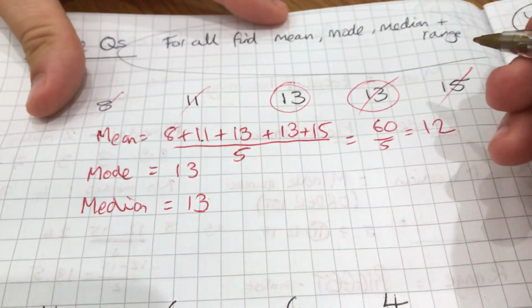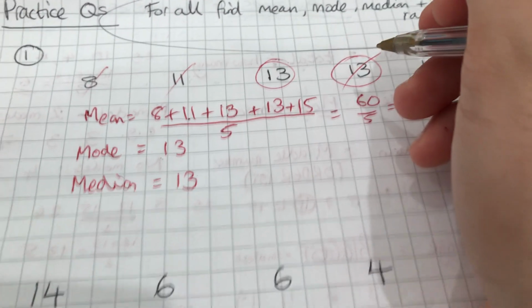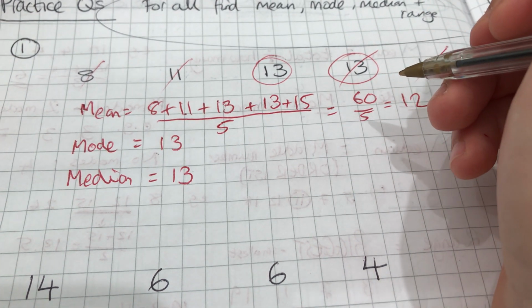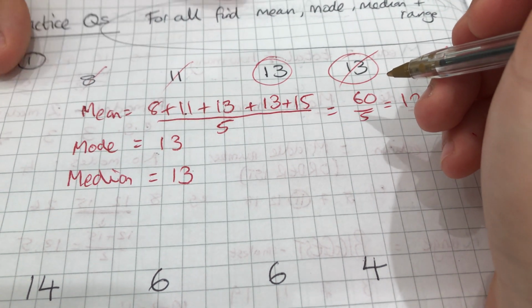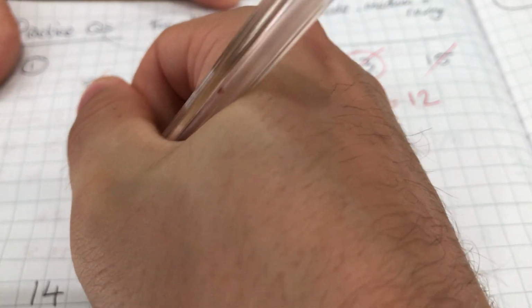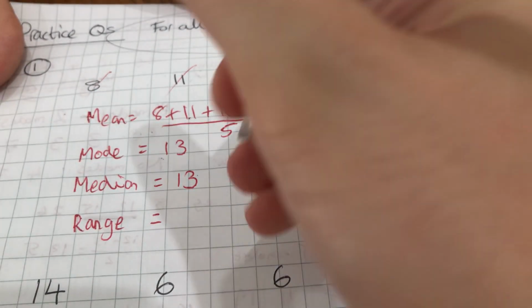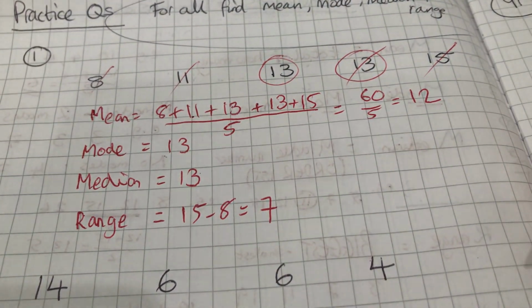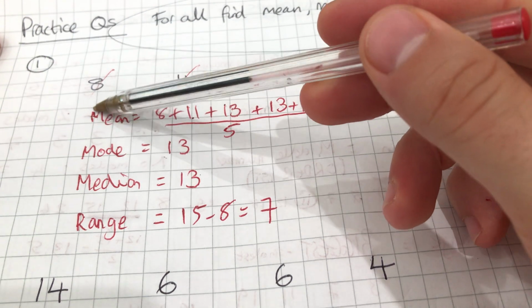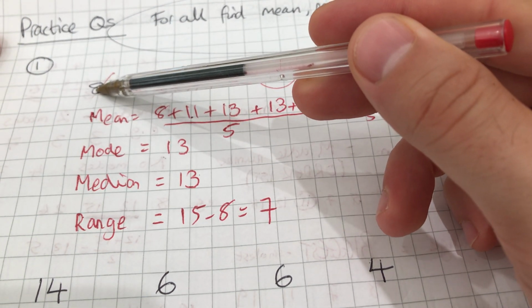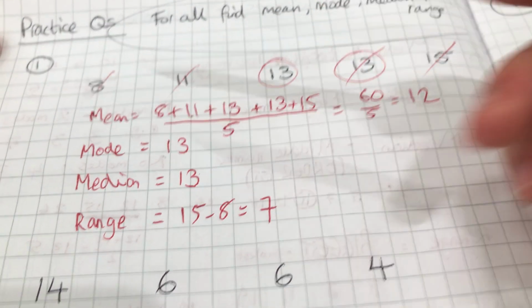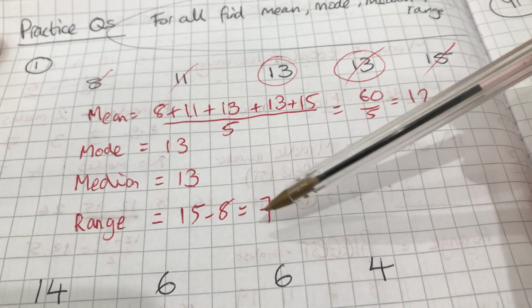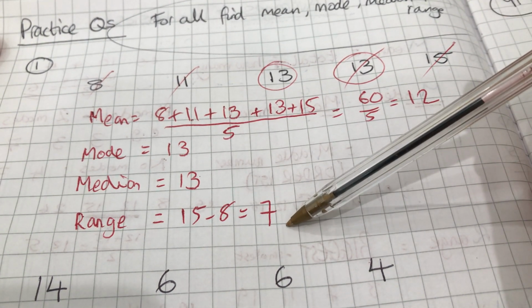So actually, now the mode and median we've noticed a couple of times have been the same. They're not always the same. So do remember this. Don't ever think, oh, they're always the same. That would not be correct. And the range, biggest take smallest, 15 take 8, 7. By the way, you might have noticed the averages always have to be in between and including the smallest and the biggest number. The range could be, but doesn't have to be.